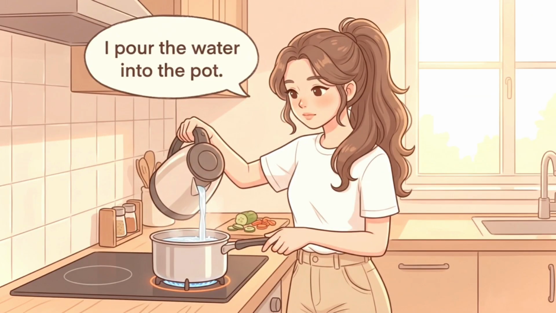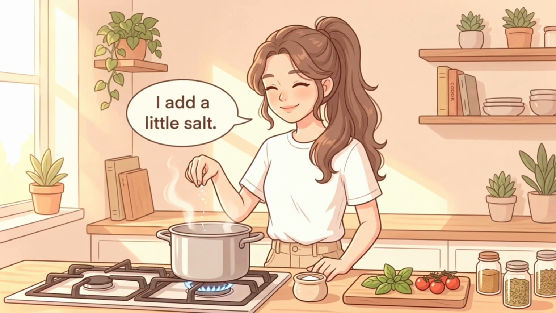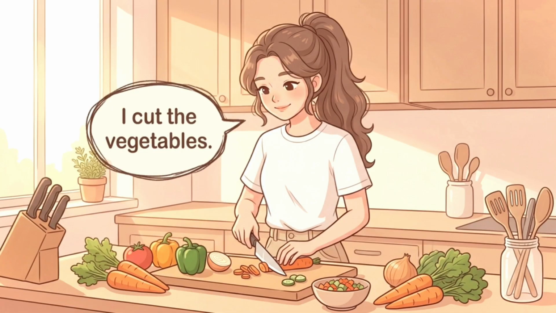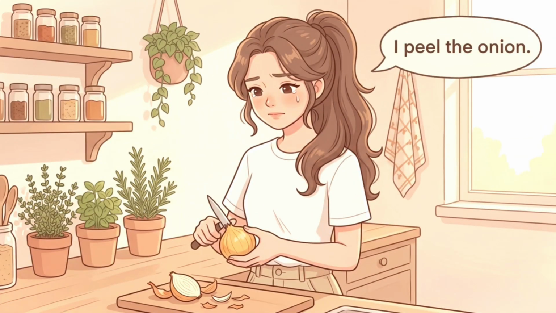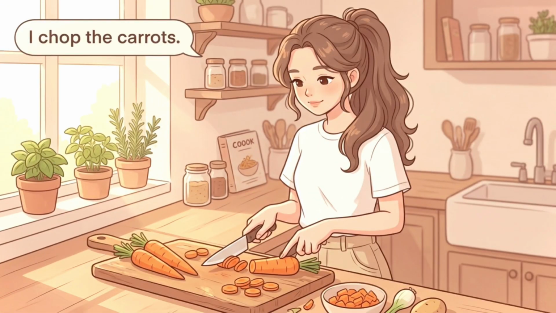I pour the water into the pot. I add a little salt. I cut the vegetables. I peel the onion. I chop the carrots.